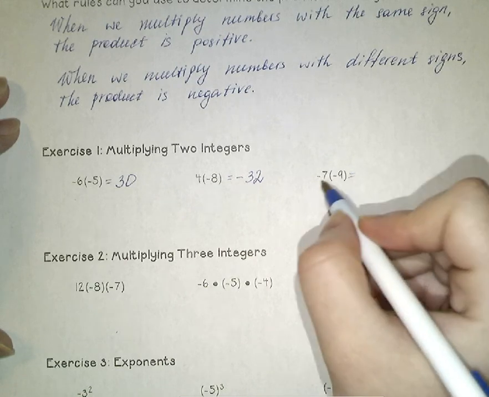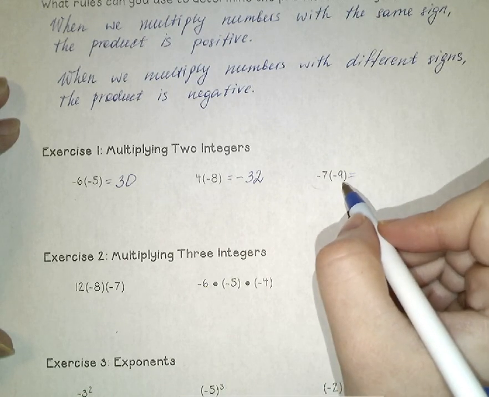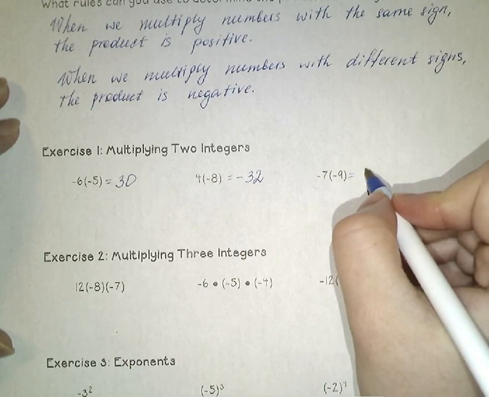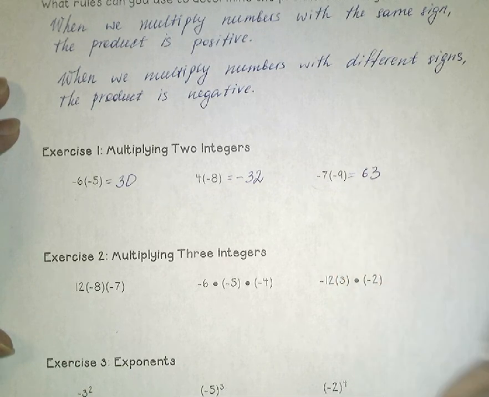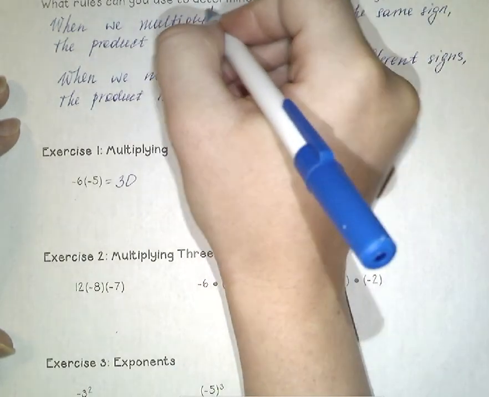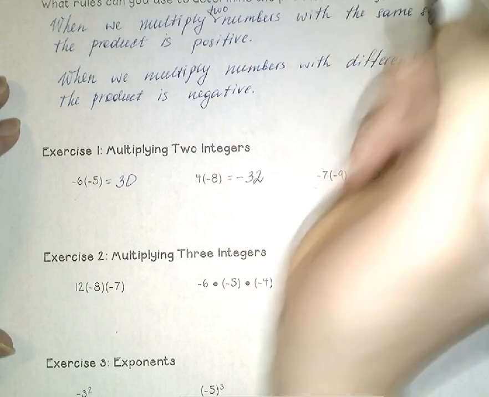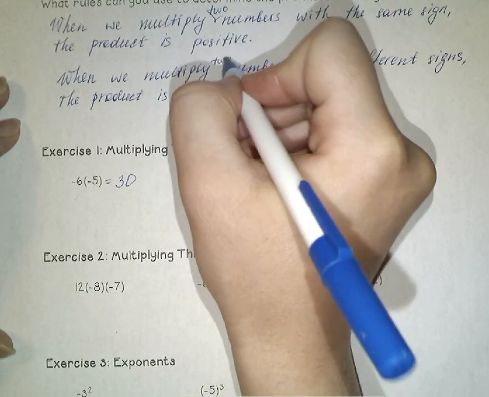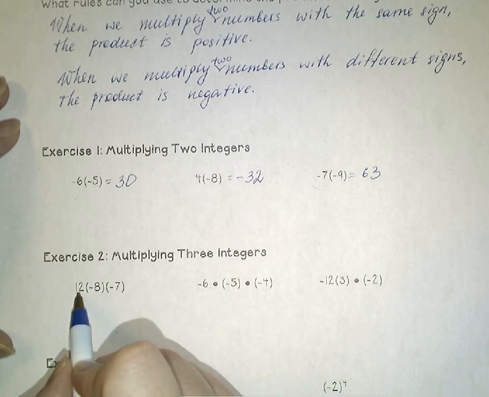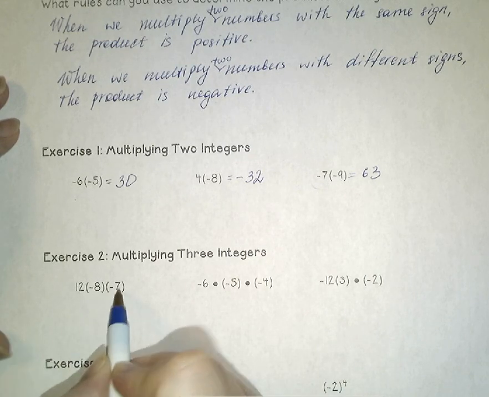Here I'm multiplying numbers with the same sign, even though negative. When we multiply numbers with the same sign, the product is positive. So 63. When we multiply 3 integers, let's take a look. This will be different. Probably need to write down 2 numbers here. 2 numbers. And I will explain why. So here I'm multiplying 12 by -8 by -7.